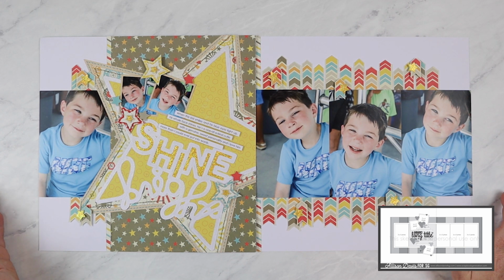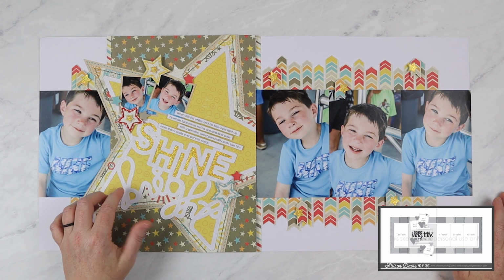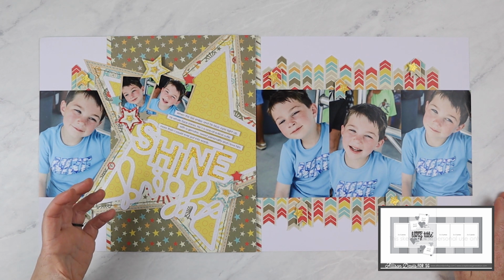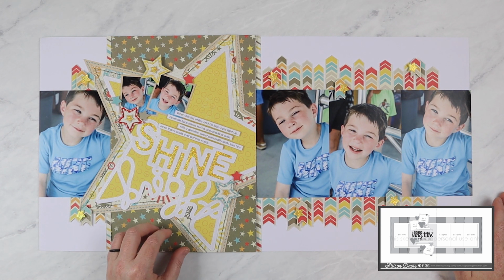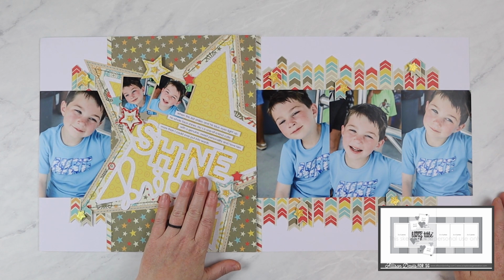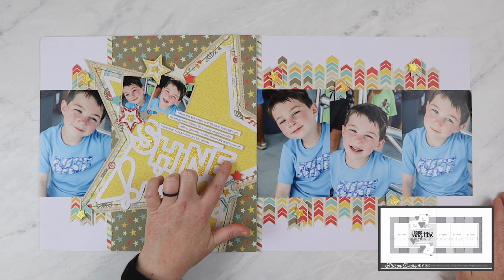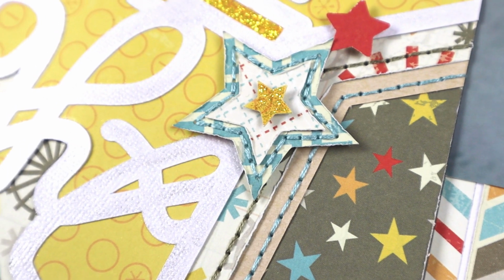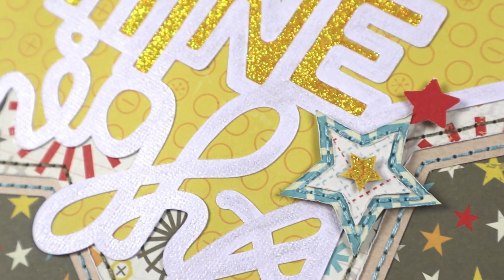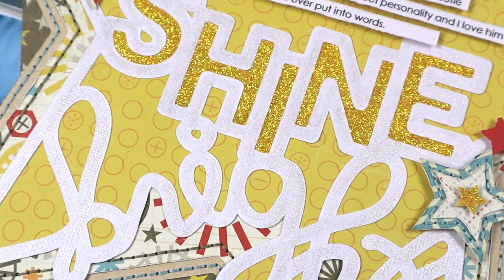I again removed that bottom 2x2 inch photo. This was mainly due to the title on the star. It's so large that I just didn't feel like I had the space to place that photo where I felt it should be, and I didn't want to cover any of the title. To help this title stand out, I added some yellow stickles to the centers of each letter. I felt like it was kind of a good fit for that shine bright theme.